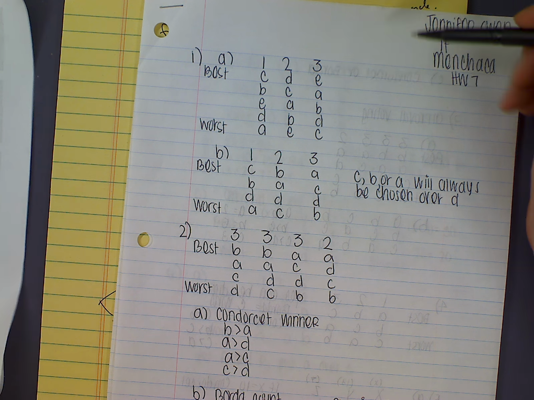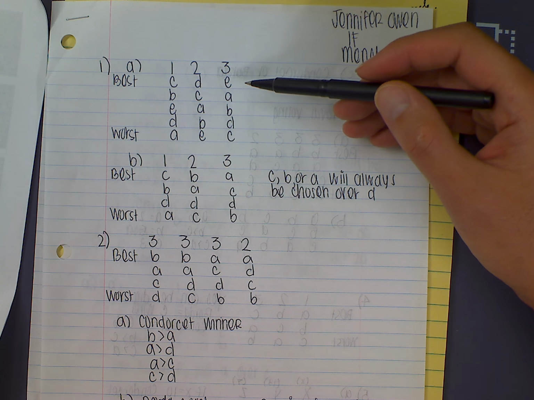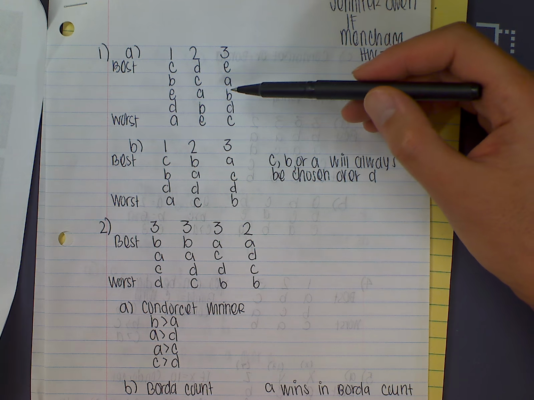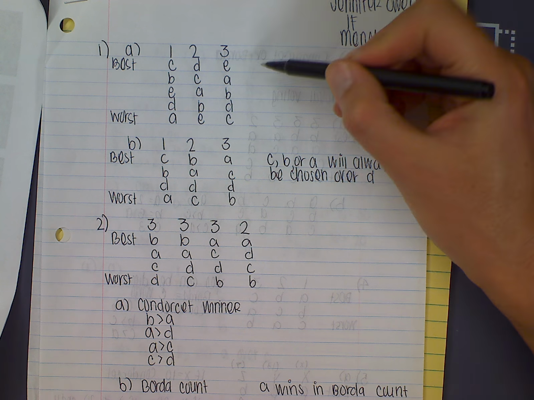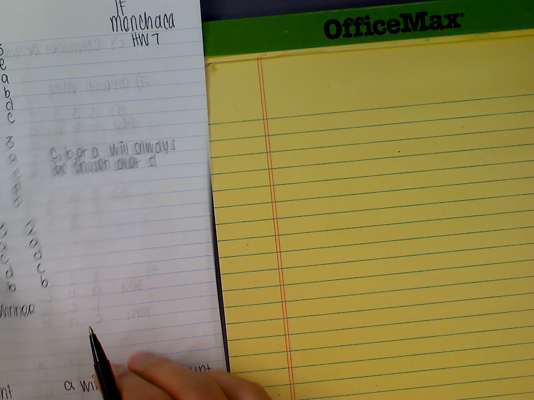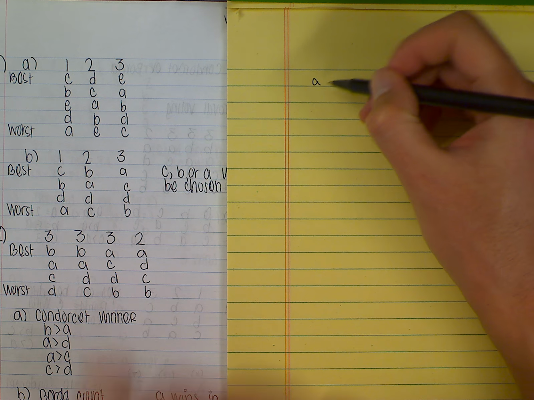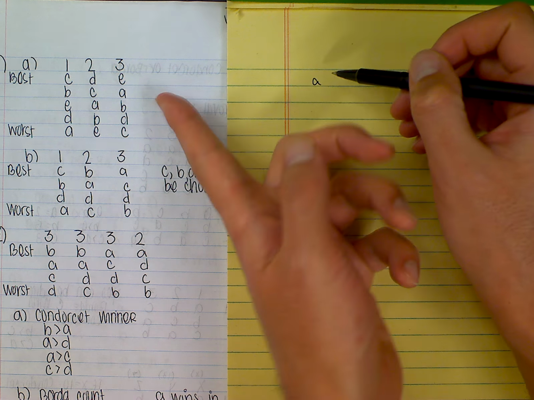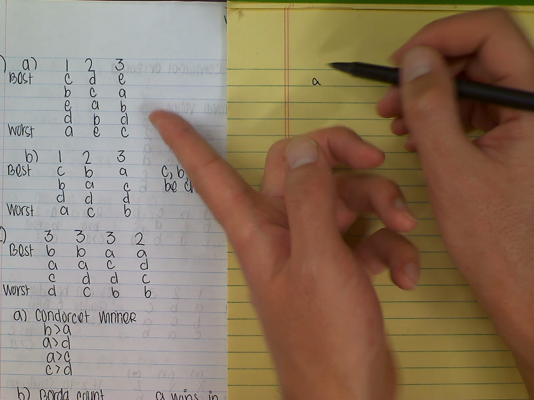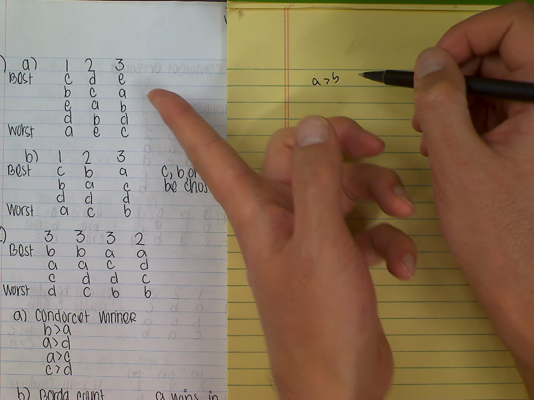So here, let's just do this. There are 5 candidates. The first thing to do is figure out what A beats. In this case, what does A beat by majority? Between A and B, who wins? A, because 2 and 3 like A better than B. Between A and C, C wins, because 1 and 2 like C better.